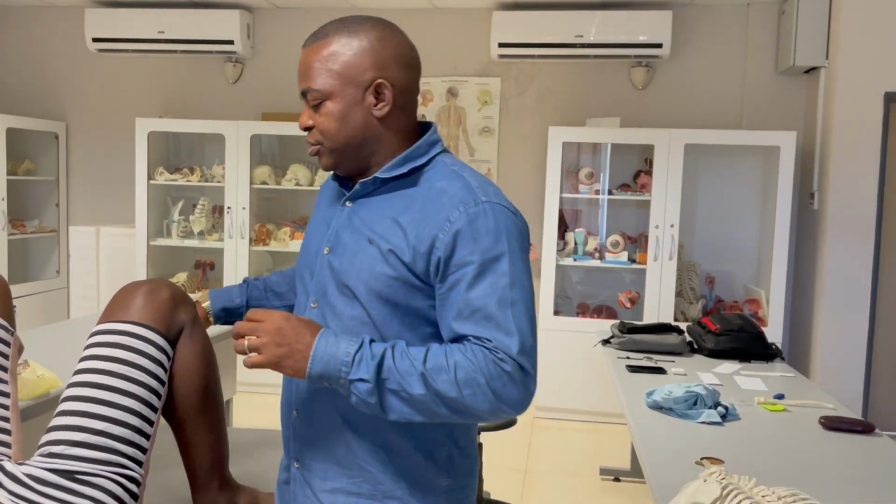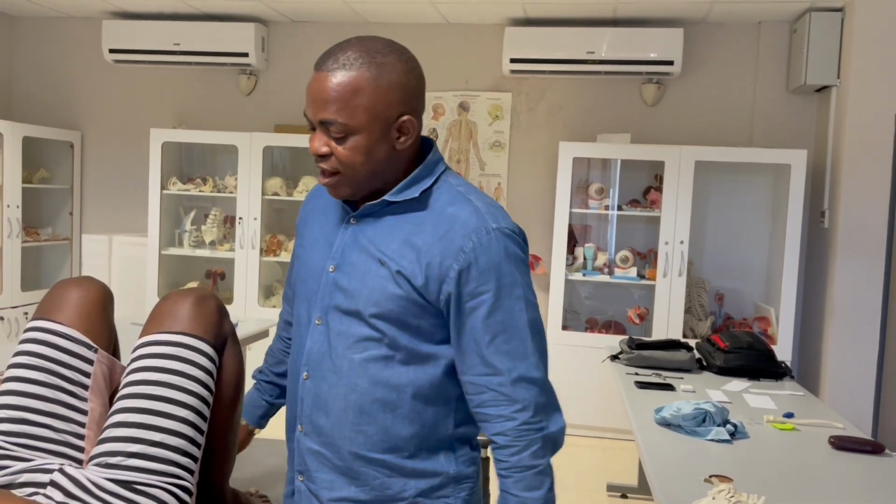But in addition to that, we can also do muscle energy technique using the approach called spine bilateral sacral flexion technique.